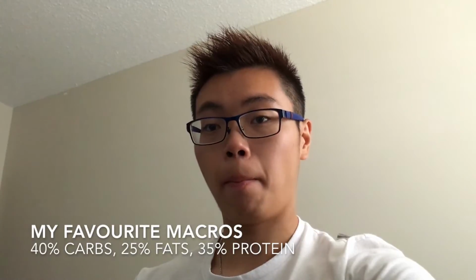So my favorite macronutrient ratio is 40% carbohydrates, 25% from fats, and 35% from protein. This will give you around 0.9 to 1 gram per pound of body weight. You can play around with fats and carbs. It doesn't really matter as long as you hit your calorie deficit.